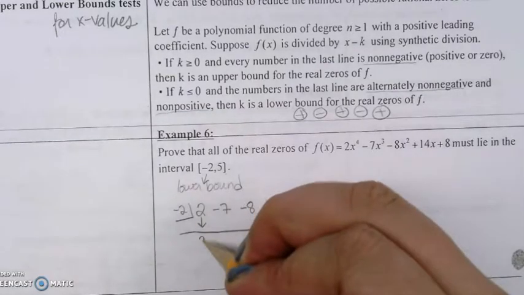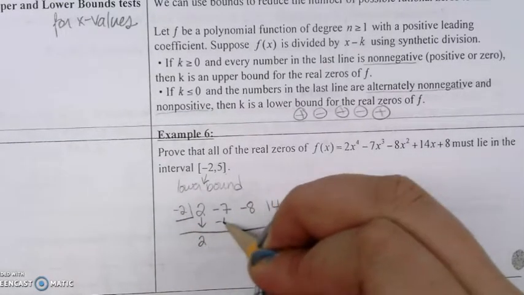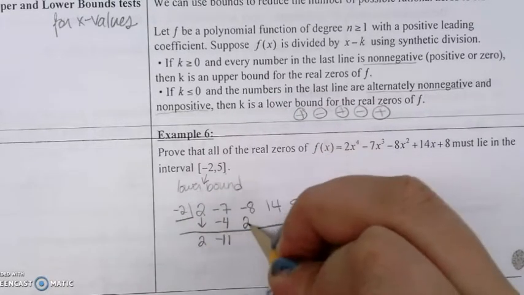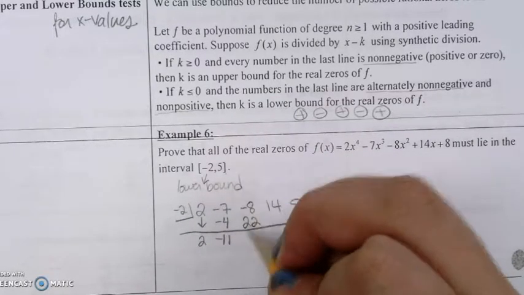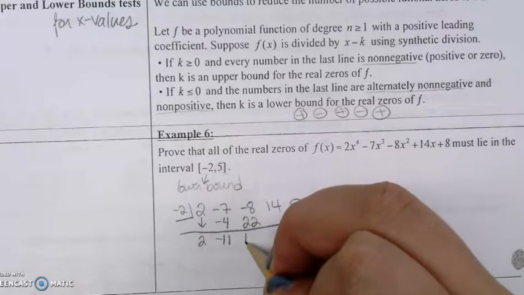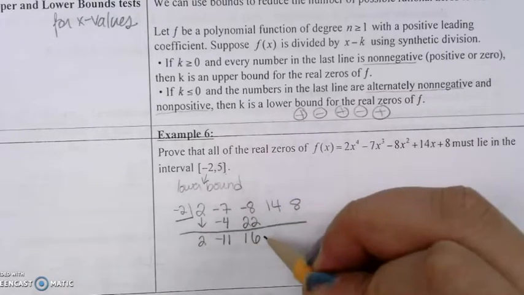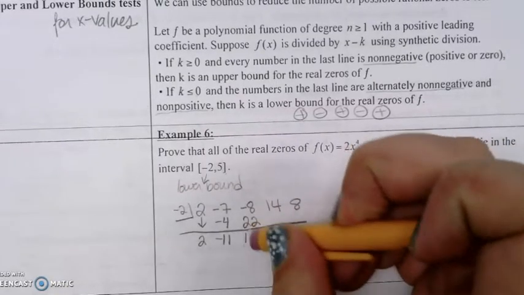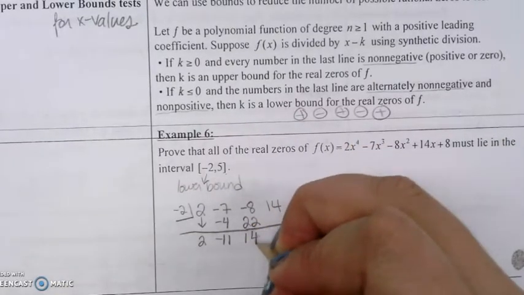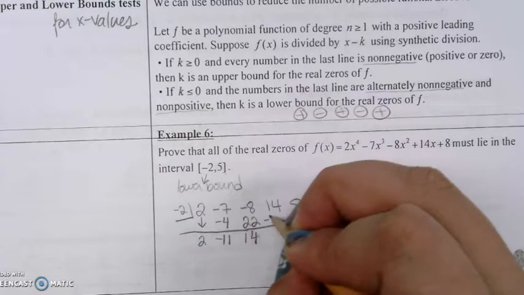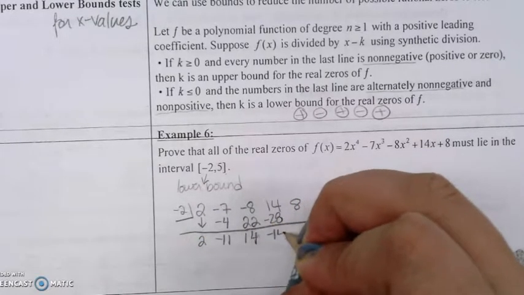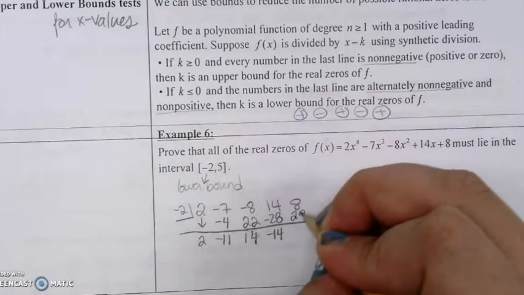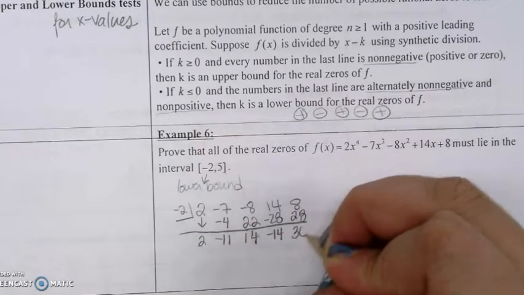Drop the 2. -2 times 2 is -4. 7 and -4, -11, times -2 is 22. Minus 8 is 14. Okay, 14 times -2 is -28. -14 times -2 is a positive 28, plus 8 is 36.